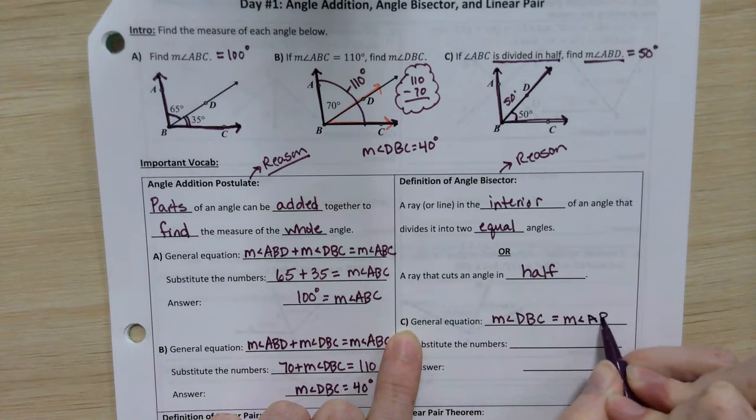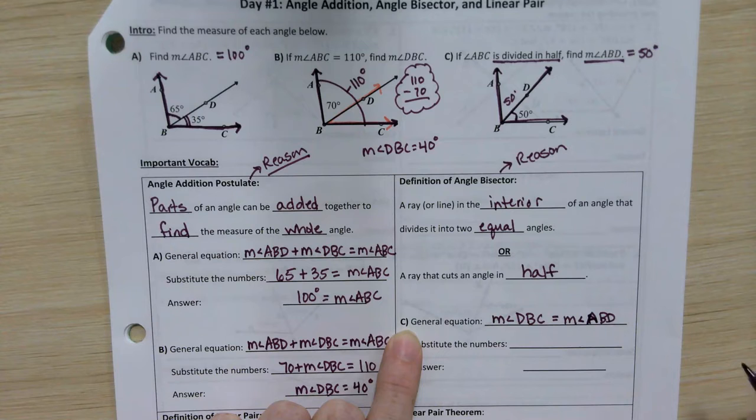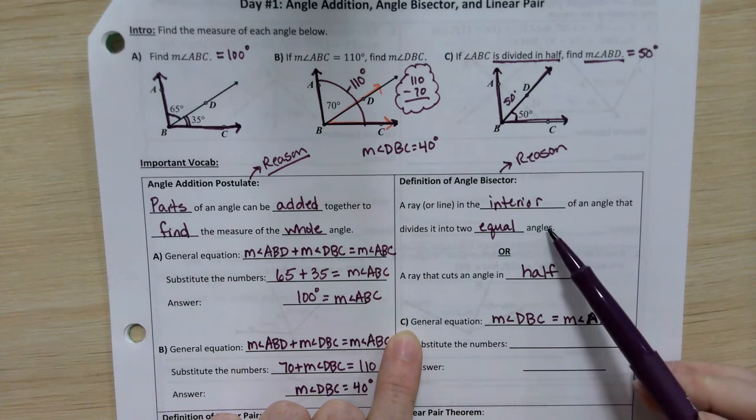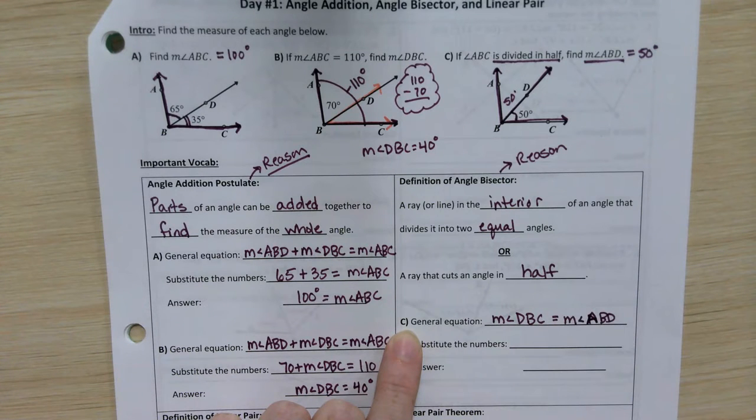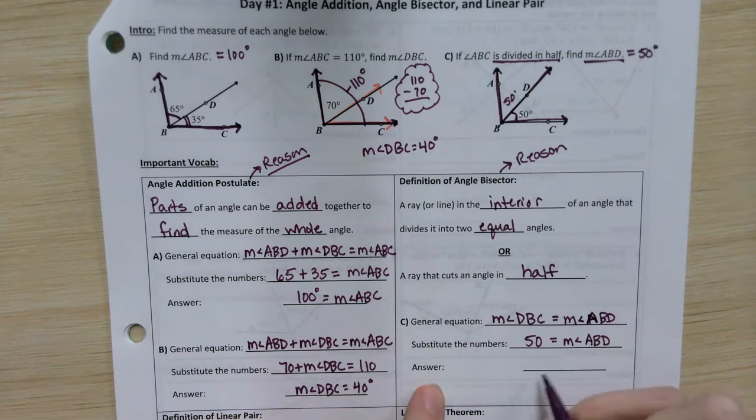So those are going to be equal to each other, thanks to the definition of angle bisector. The measure of angle DBC was 50, so we plug that in. We didn't know the measure of angle ABD, so that stays put. And then we land on 50 degrees as the measure of angle ABD.